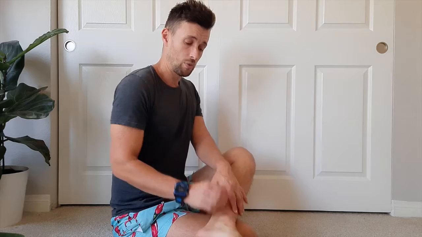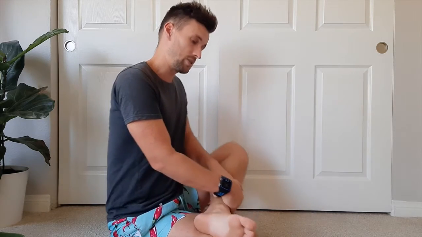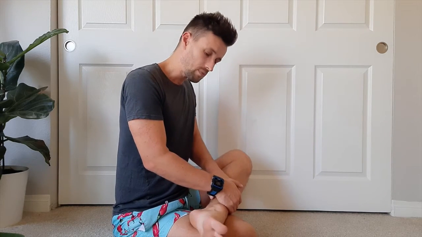foot upwards, we can also incorporate some of that pronation, supination in here as well. So instead of just going up and down, we can start to go in and out. So turning that sole of the foot inwards towards you and then away from you. You'll feel that as you turn it away from you, you'll get a lot more tension through that tib post area. And obviously you can do both at the same time. So a bit of dorsiflexion and some eversion there, some inversion to allow that tissue to free up.